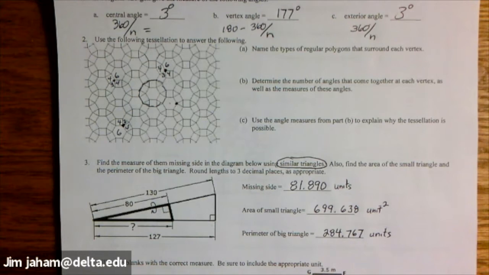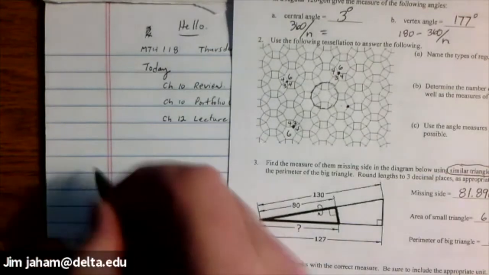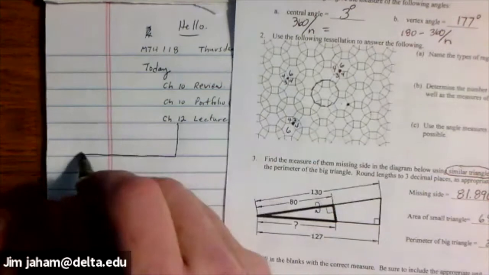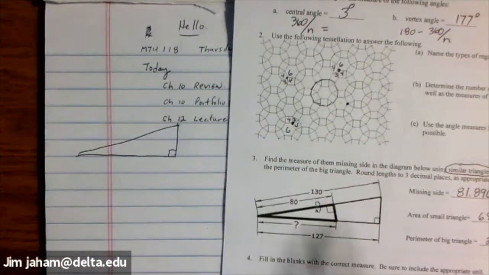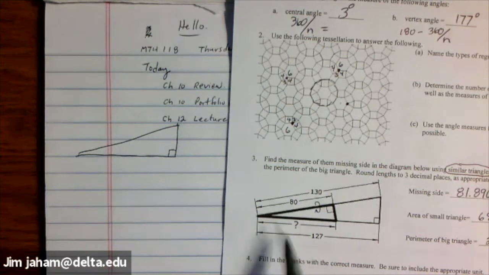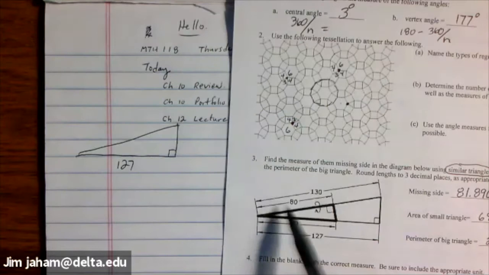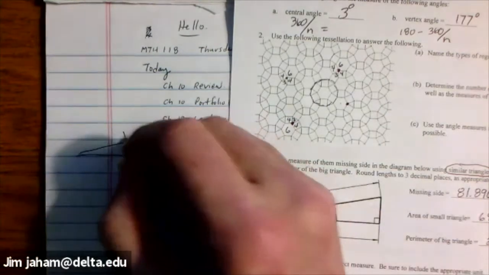So let me try to write these down over here. I'm going to leave the big triangle oriented the same way that it's oriented, right here. So here's the big triangle. We know that this side down here is 127, and we know that the hypotenuse of the big triangle is 130.